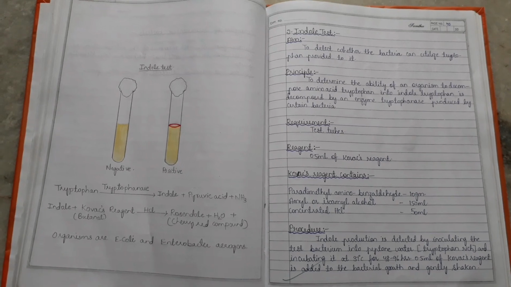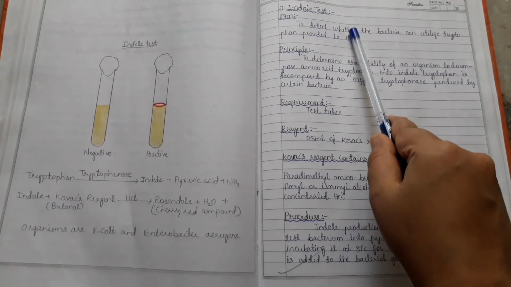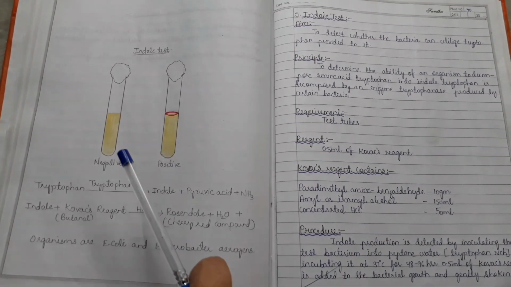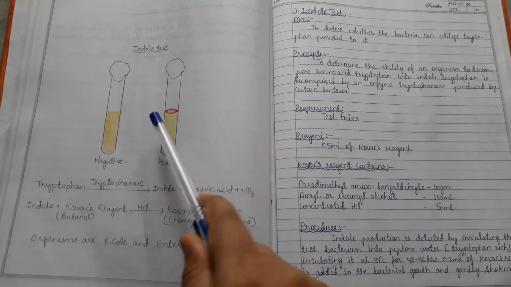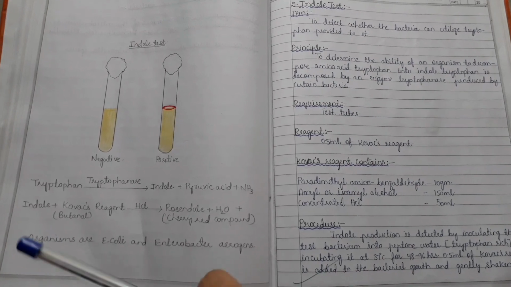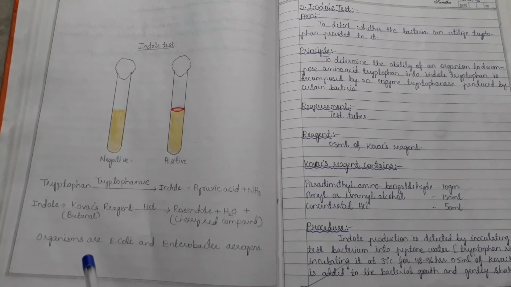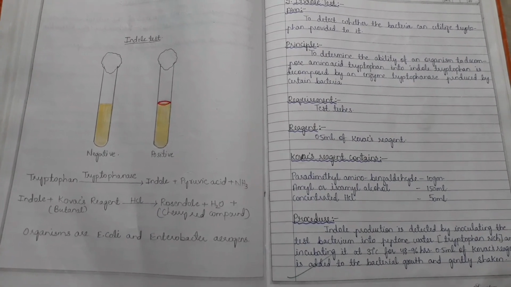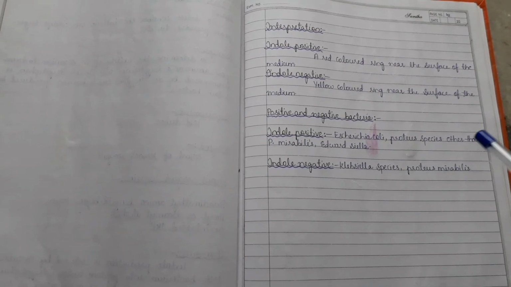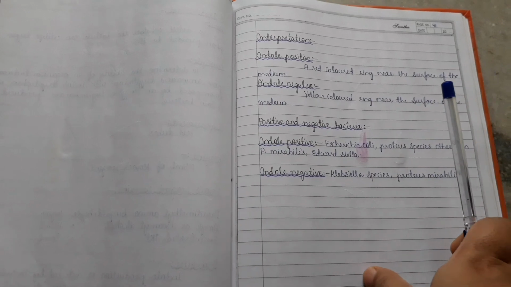So the second biochemical reaction is the indole test, to detect whether the bacteria can utilize the tryptophan provided to it. So this is the negative test, and this is the positive, where we can see the red color ring. So this indicates indole positive. This is the reaction of the indole test. Yeah, principle and procedure. So yeah, these are the positive and negative bacteria for the indole test.